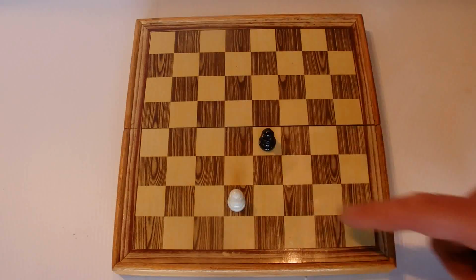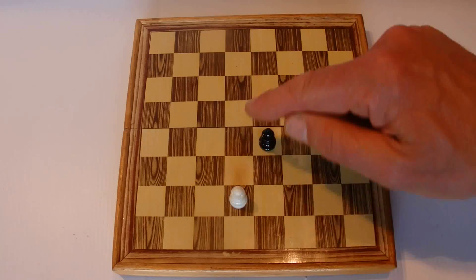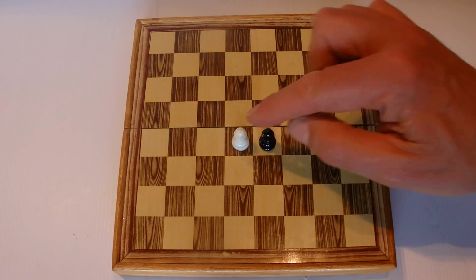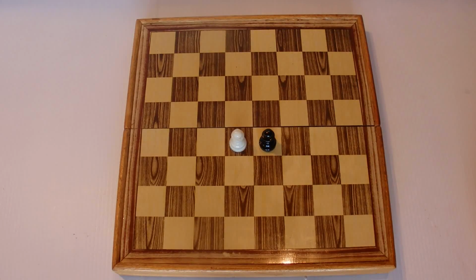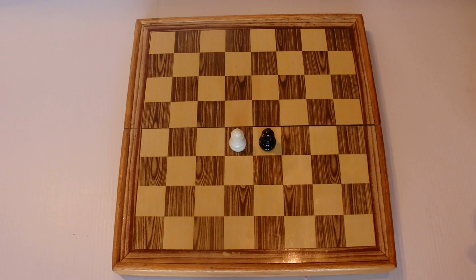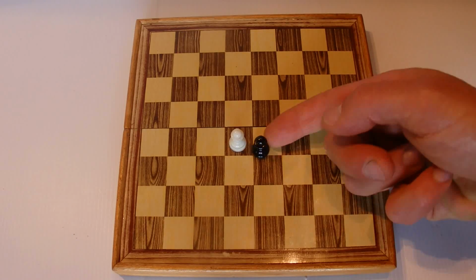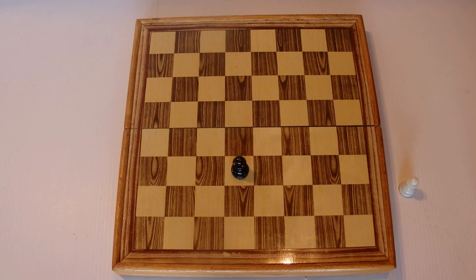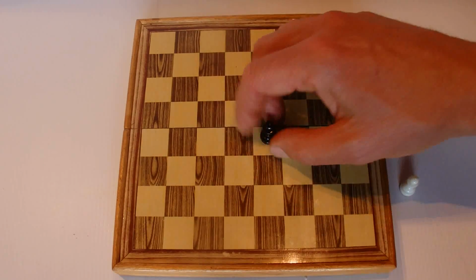And the same applies if the white's in the column on the other side and the white decides to move two squares up, so it goes 2 squares in one go, so it's next to the black. The black, if it wants to, can move down on the diagonal and take the white.